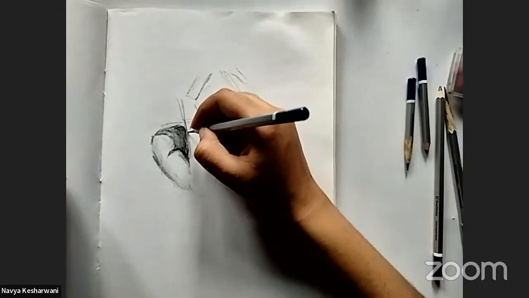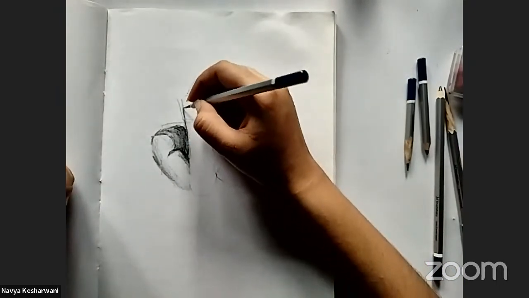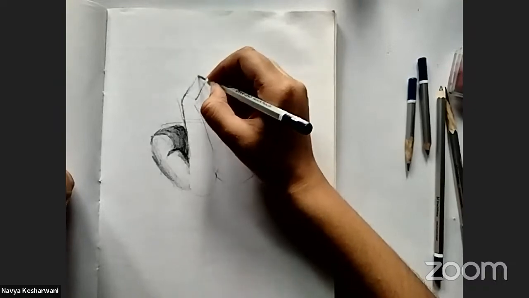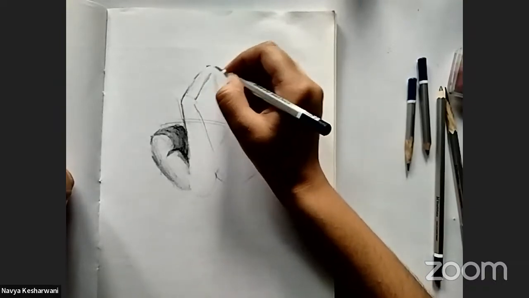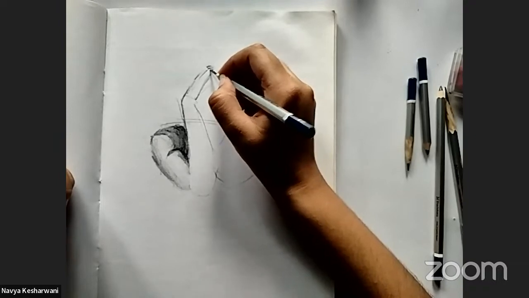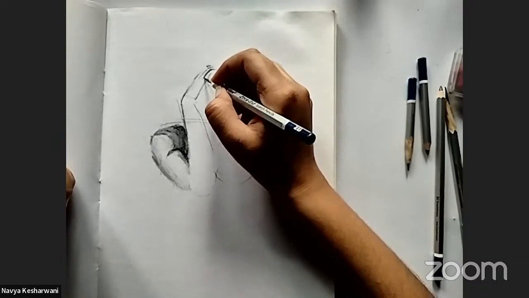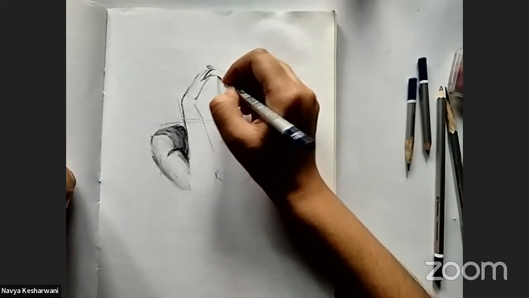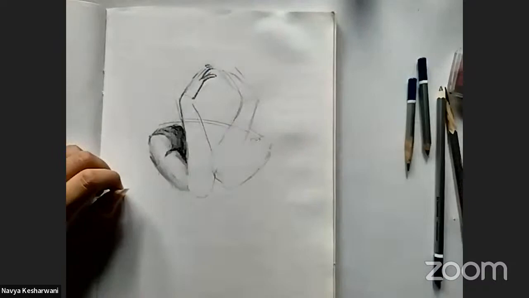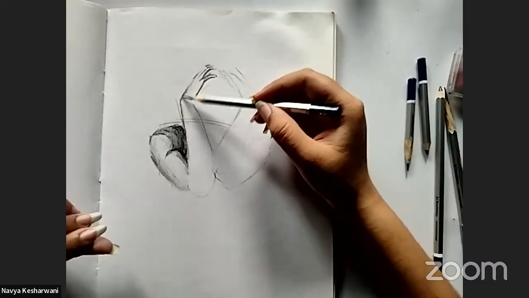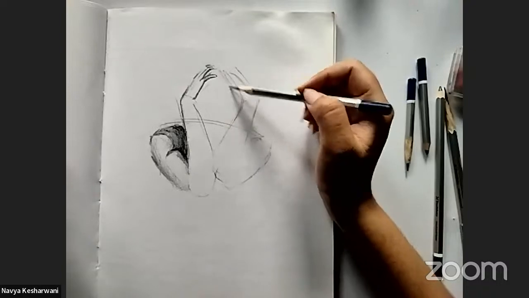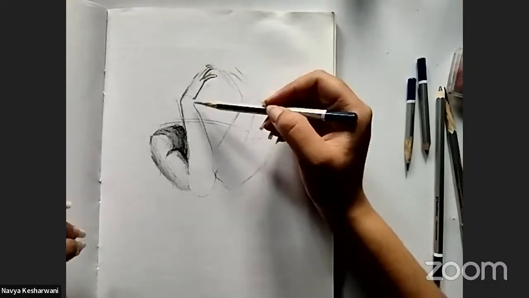And these hands. Again here. Now what we are going to do is add a bit of light, a bit of shade over here on this hand, because we need to show that this hand is in the light portion and this area is all dark and we cannot see anything over here.